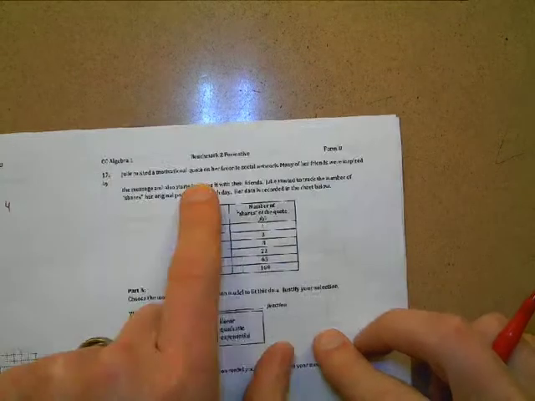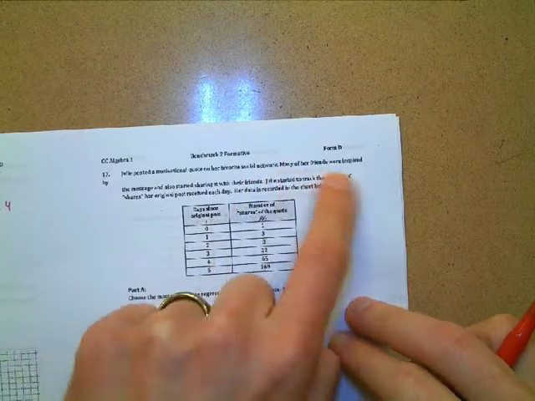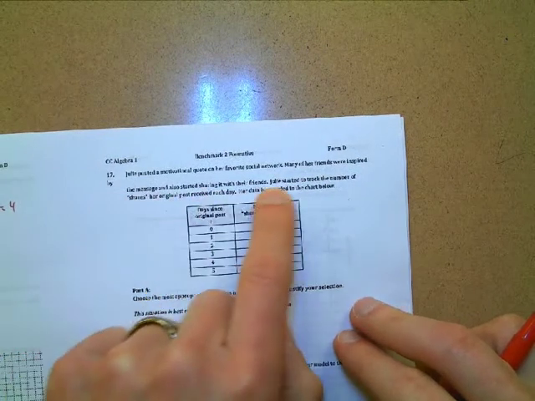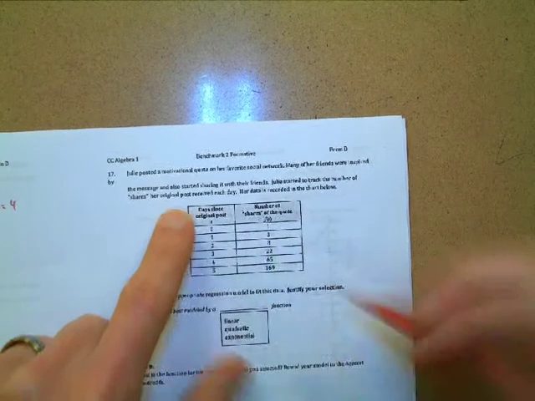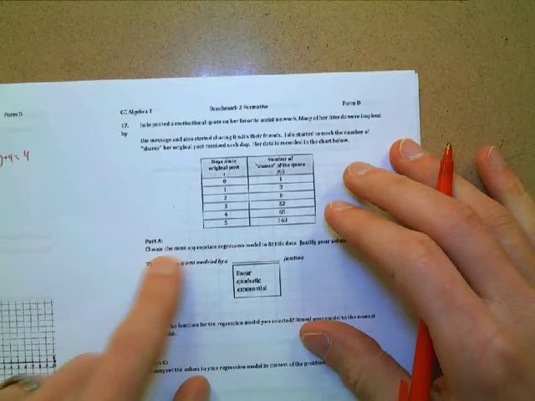Julie posted a motivational quote on her favorite social network. Many of her friends were inspired by the message and also started sharing it with their friends. Julie started to track the number of shares her original post received each day. Her data is recorded in the chart below. Choose the most appropriate regression model to fit this data.